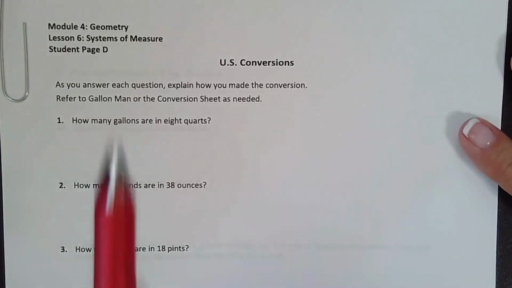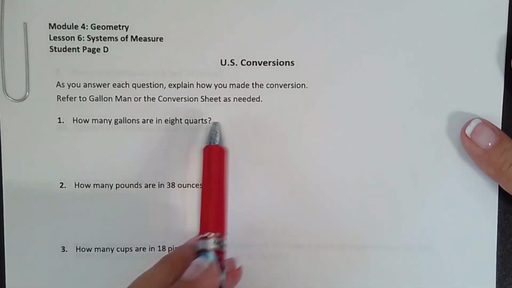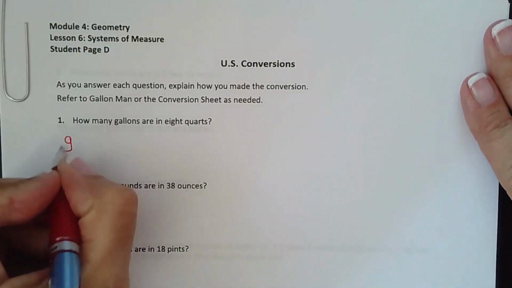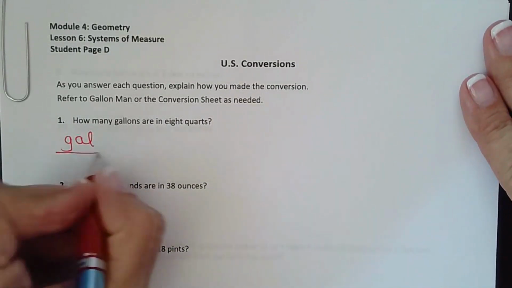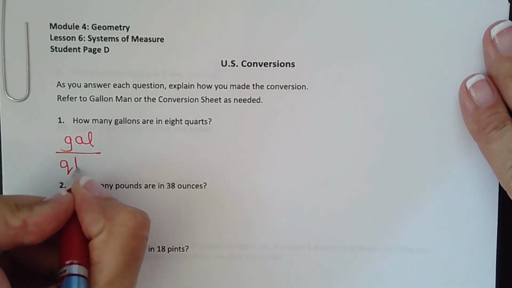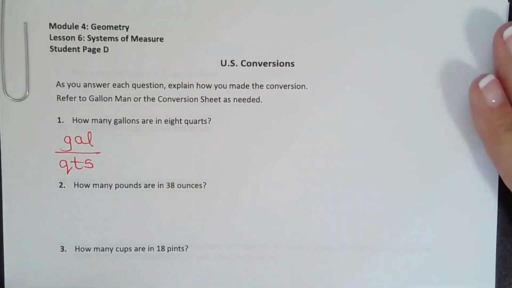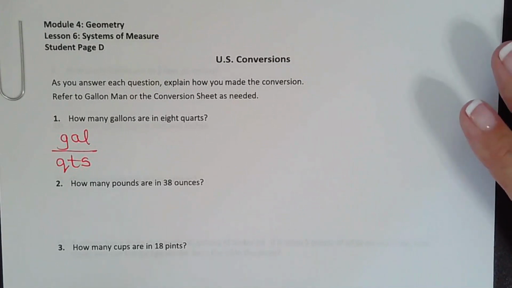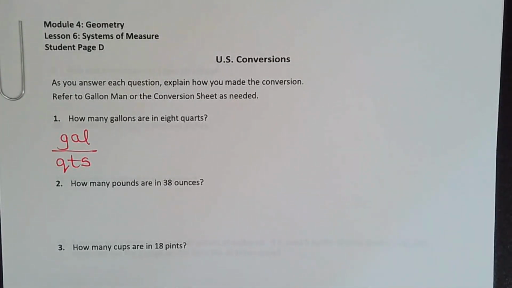So this says gallons to quarts. So I immediately on the side write gallons and quarts. Why do I do that? Because to convert from US to US or US to metric, we use proportions, or at least I do. There's a lot of different ways to do it, but I think proportions are easiest, and the students usually do really well on it.